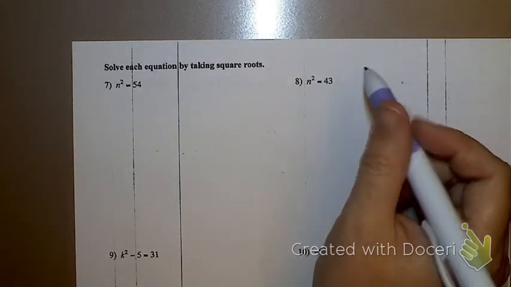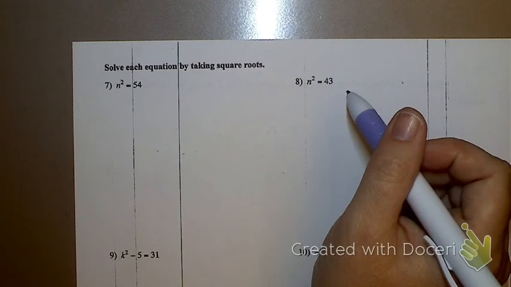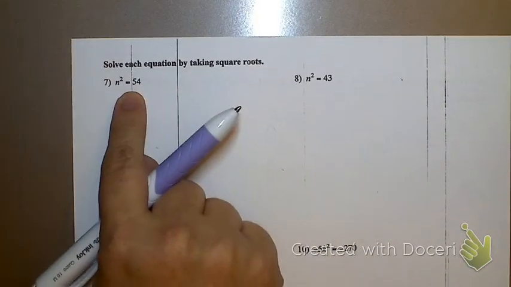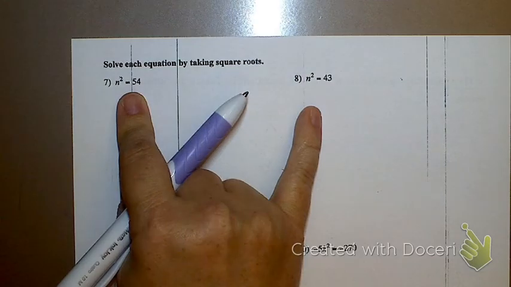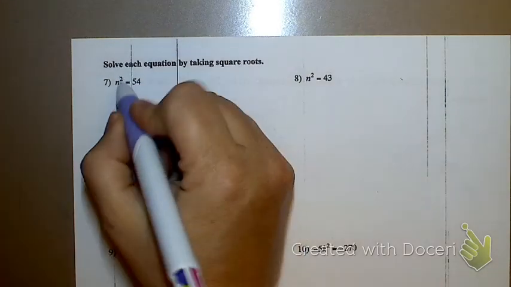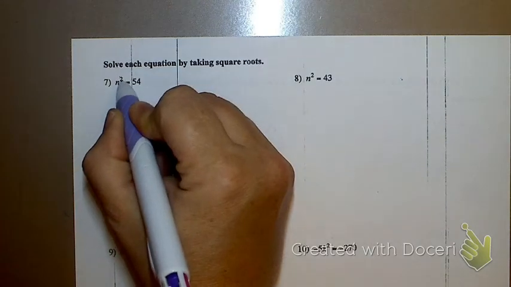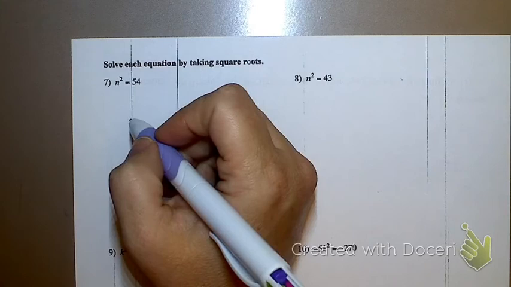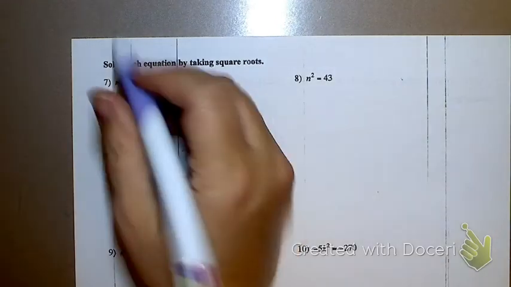Okay, so what I need to remember on these is I need to get whatever is squared by itself. So in this problem right here, in these first two, I actually have it already by itself. Do you see that? Okay. Once it's by itself, if I want to find out what n equals, I have to get rid of that squared. How do you think I cancel out a squared? You take a square root. Square root cancels out a squared.